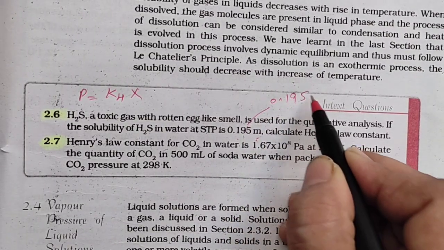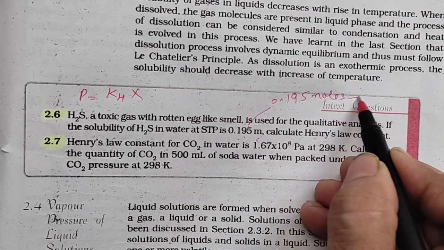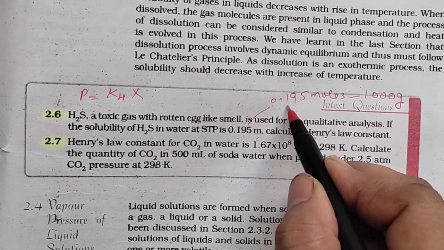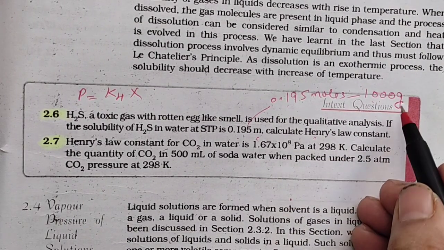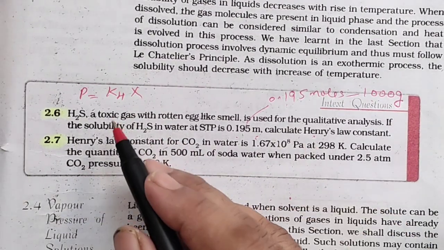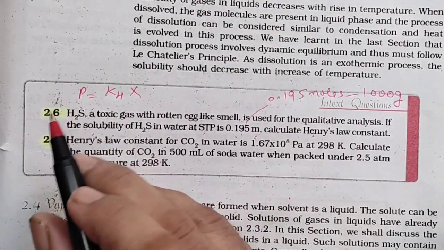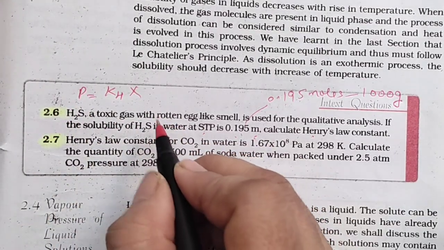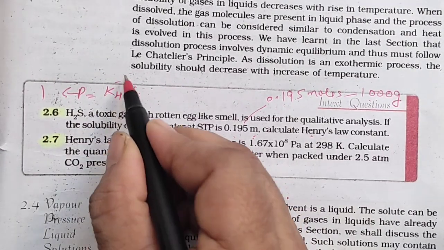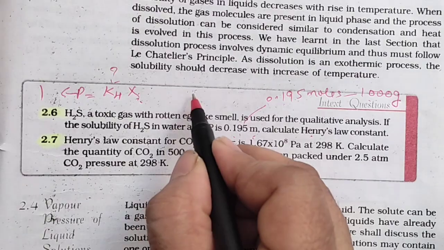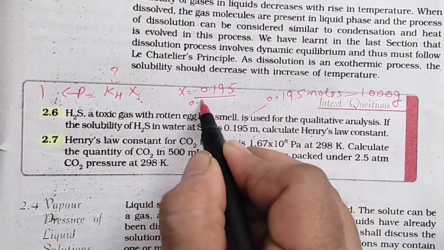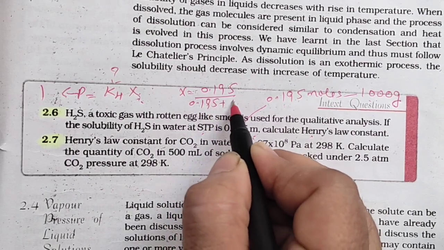0.195 moles is there in 1000 grams, 1 kg solvent, 1000 grams water. So this moles is given. This is weight of solvent, 1000 gram. So with this you can calculate the mole fraction. KH is to be calculated. So STP means the normal standard pressure, 1 atmosphere pressure you can have. So P is equal to 1 and KH is to be calculated. What is chi? Chi will be written as 0.195 moles divided by 0.195 moles plus moles of water, that is 1000 divided by 18.